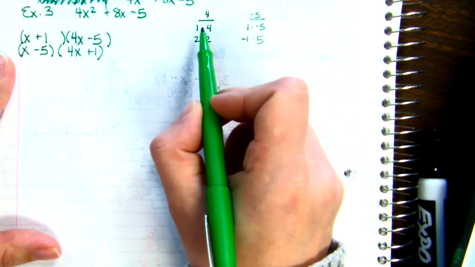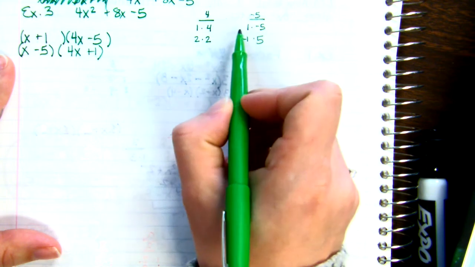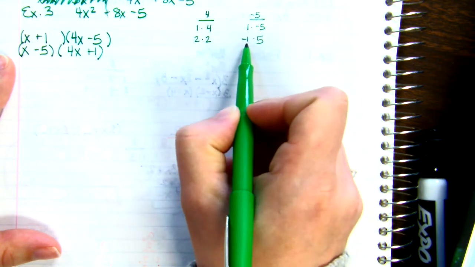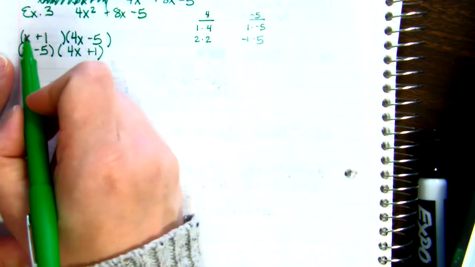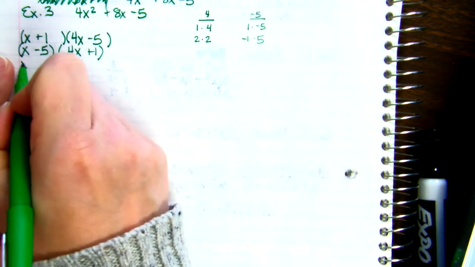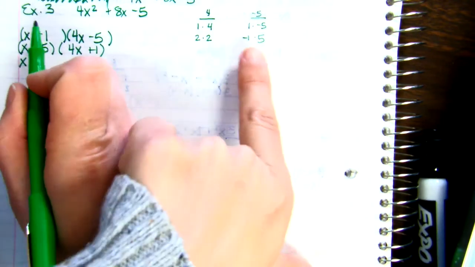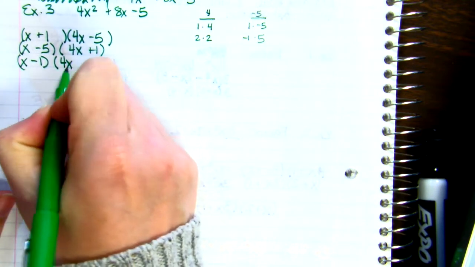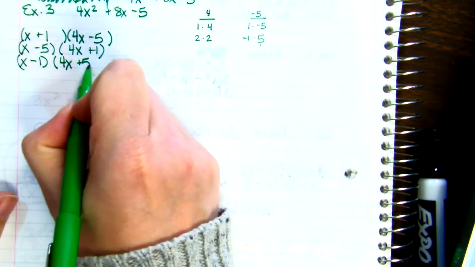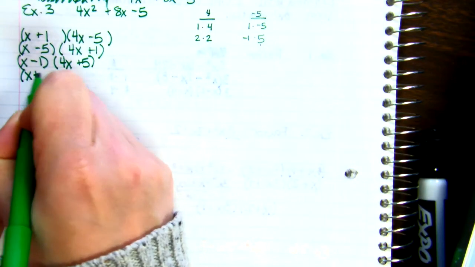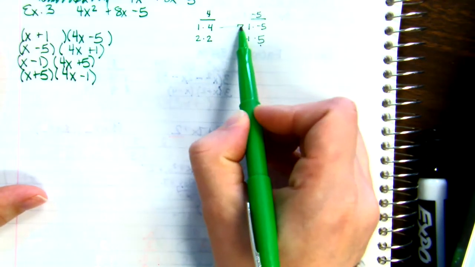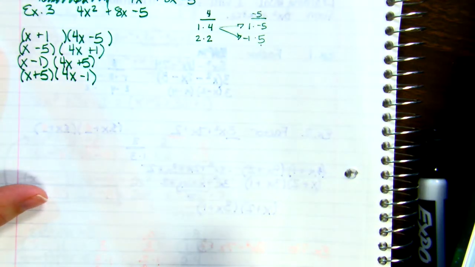So that right there tells me my combinations with the 1 and the 4 and the 1 and the negative 5. But then I need to try this again with the negative 1 and the positive 5. So I'm going to keep these the same, but now it could be x minus 1 times 4x plus 5, or x plus 5 times 4x minus 1. So I tried these combinations.